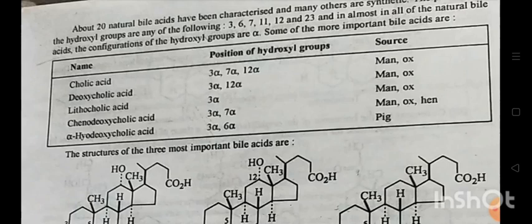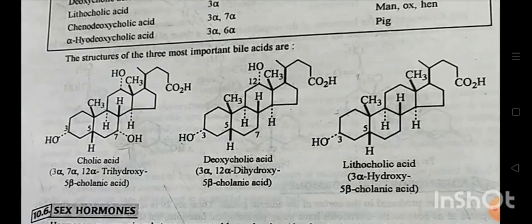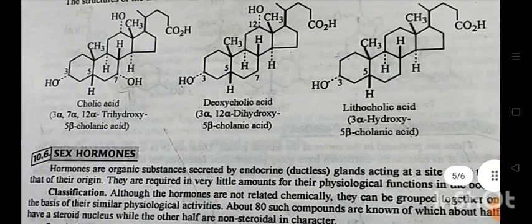Hyocholic acid, position of hydroxyl groups 3-alpha and 6-alpha, source pig. The structures of the three most important bile acids are here: cholic acid, deoxycholic acid and lithocholic acid.